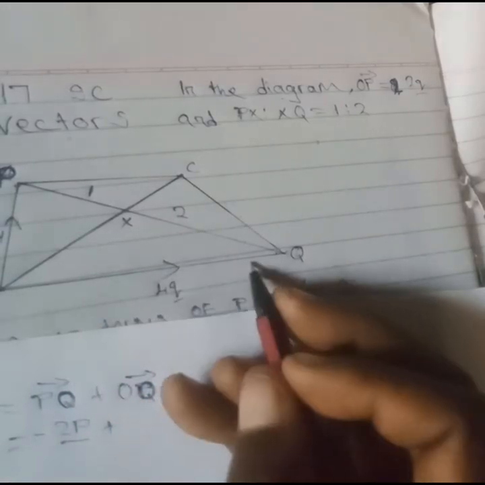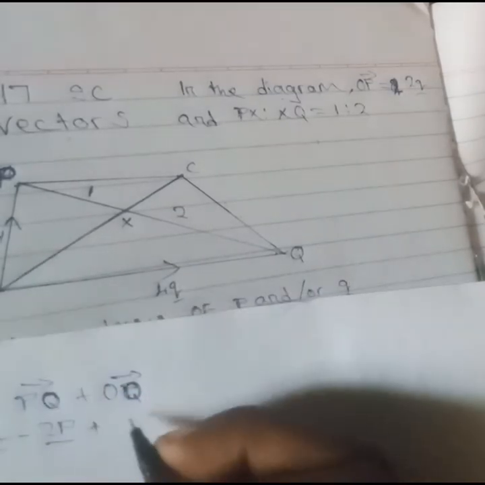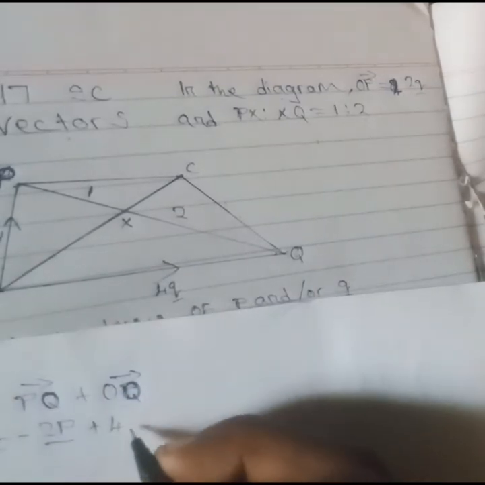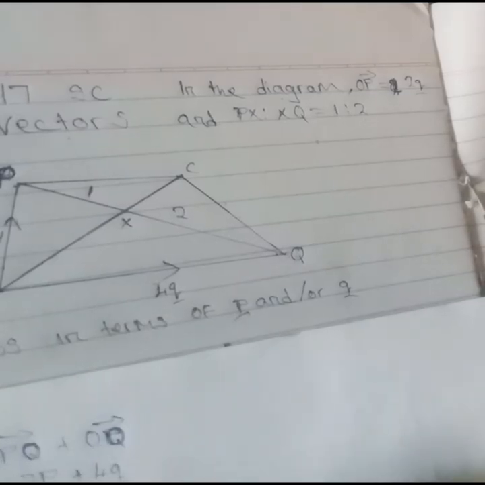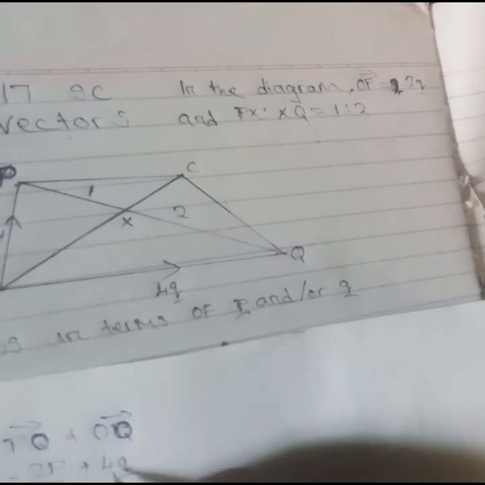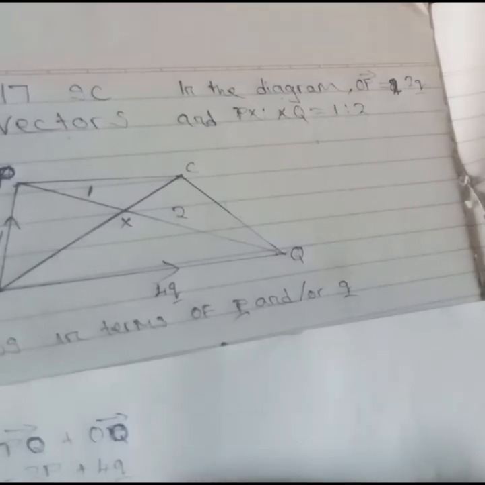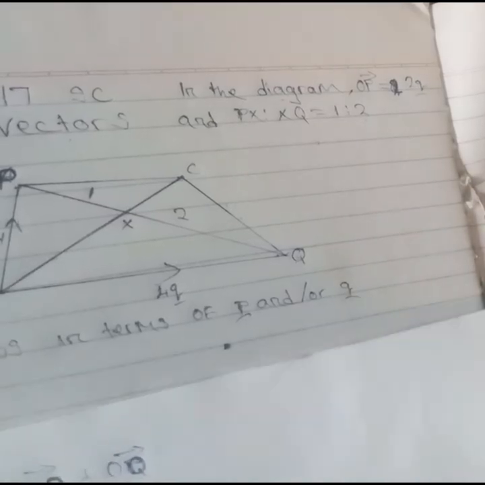We are moving in the direction, so we just write it the way it is, 4q. Then we rearrange, starting with the term with the positive sign: 4q minus 2p. So like this, you have answered the first question.